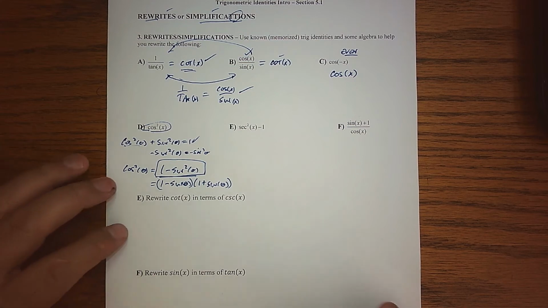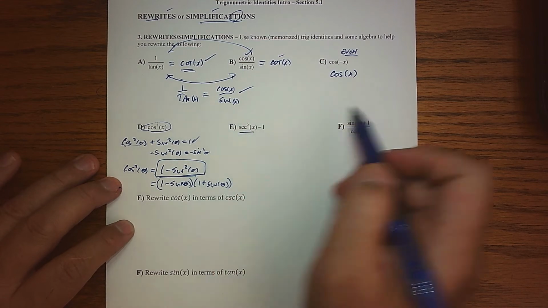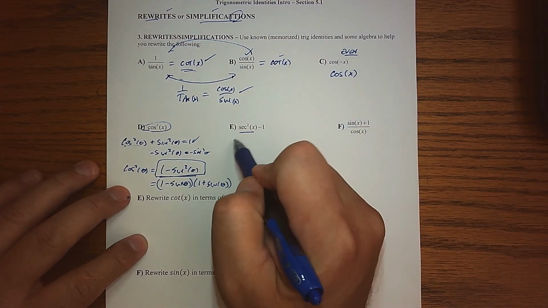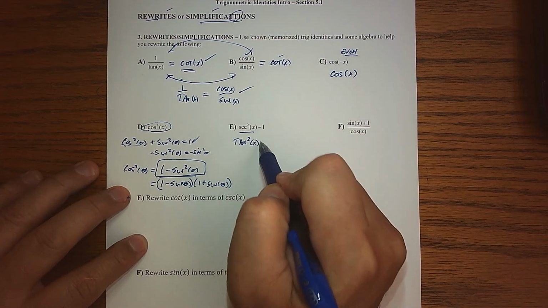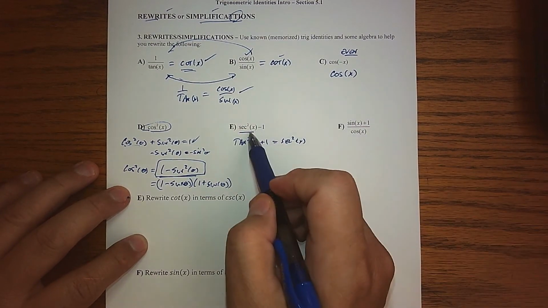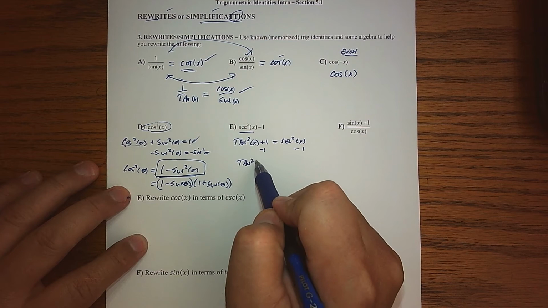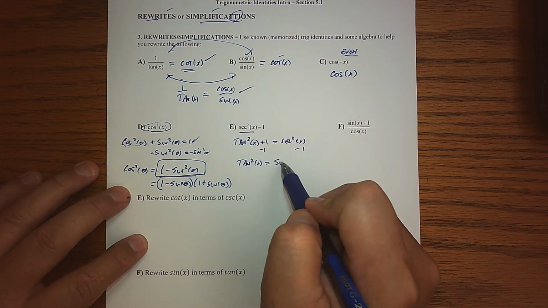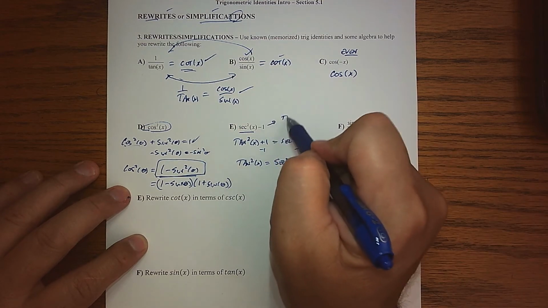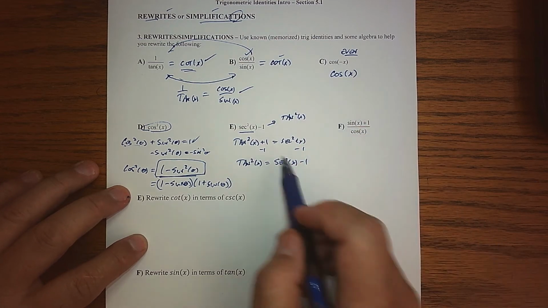So we got that. Secant squared x minus 1. Again, we have to think in our memory banks, where have we seen secant squared? That's another Pythagorean identity. We know that tangent squared of x plus 1 is the secant squared of x. So to get secant squared minus 1, we just subtract 1 from both sides, and we find that tangent squared of x is equal to secant squared of x minus 1. So one answer is that this is the tangent squared of x, using our Pythagorean identity.